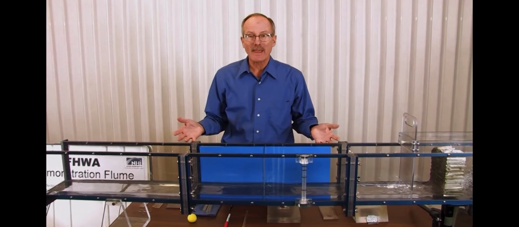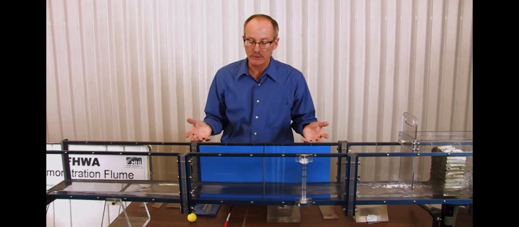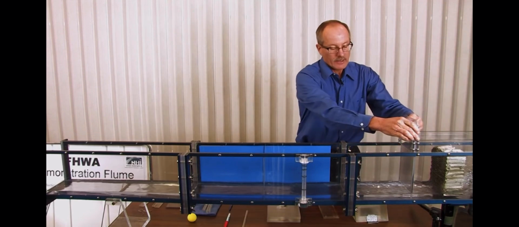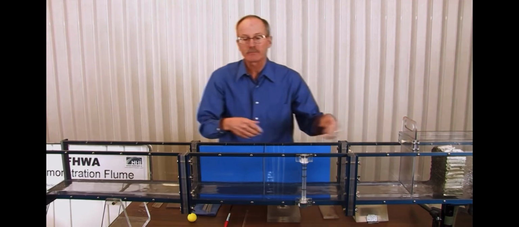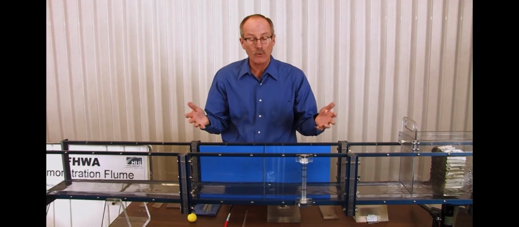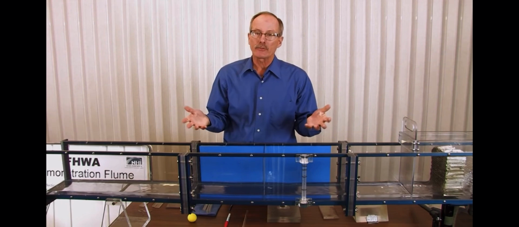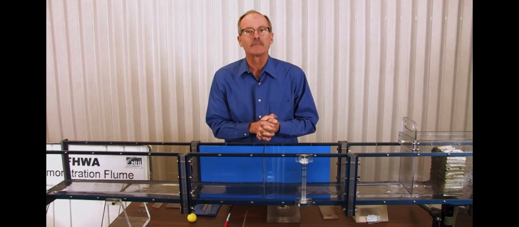We all learned about the Manning equation in our open channel flow class in college, or maybe our fluids class. And I'm sure the professor emphasized that this is for steady uniform flow. The problem is we get out in the real world and we think, well, I've got an open channel flow problem.